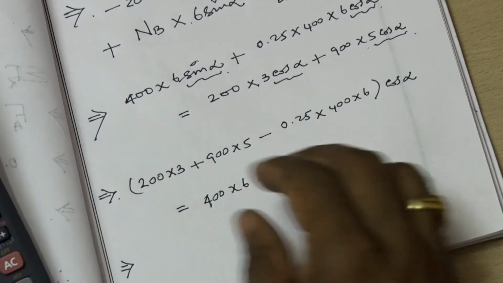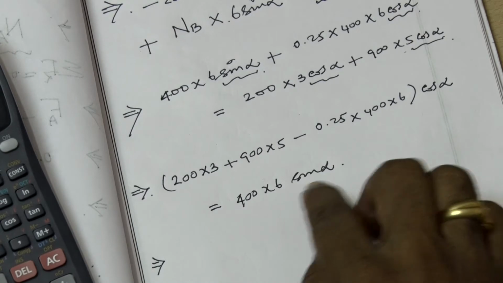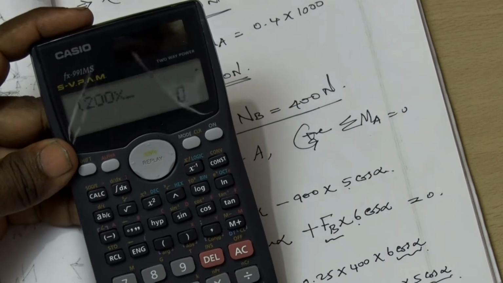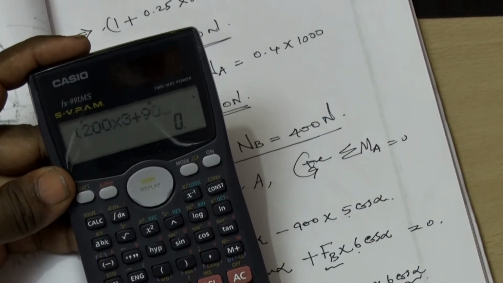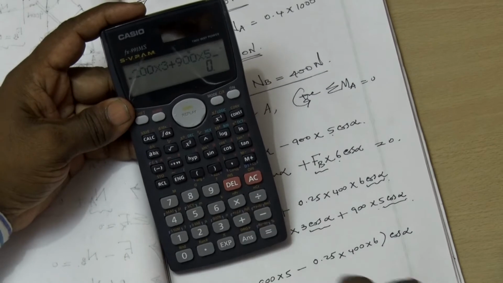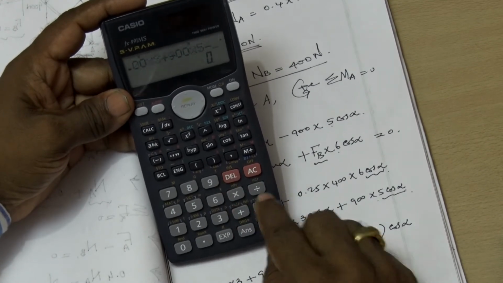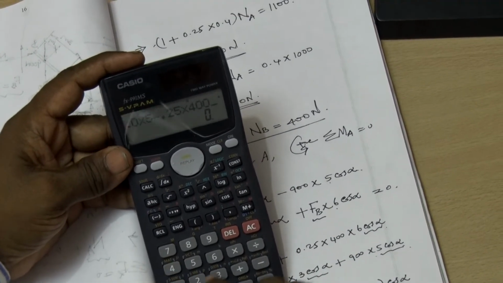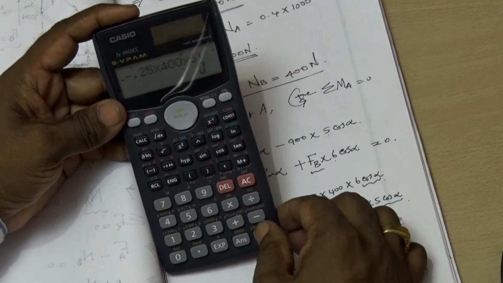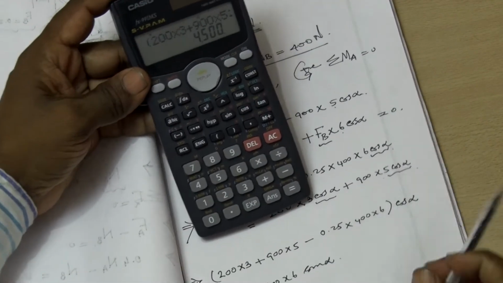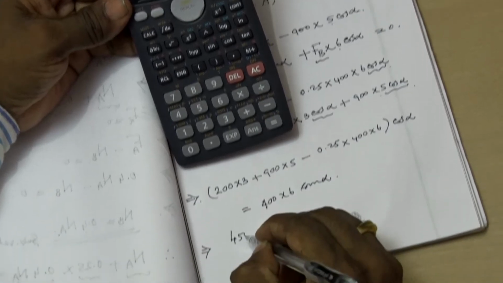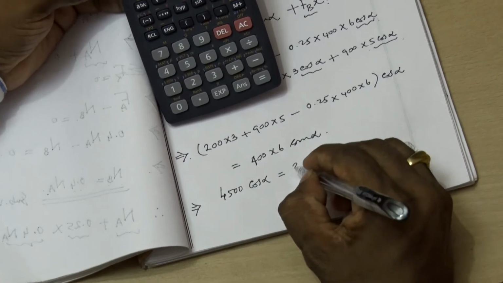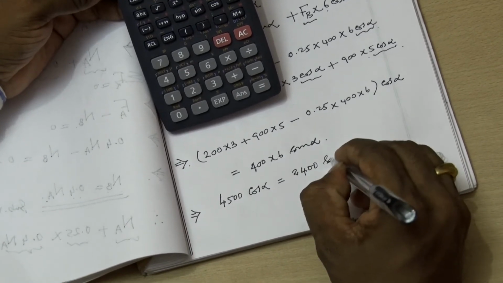Now we take the cos alpha term on one side and the sin alpha term to the other side. We calculate 200 multiplied by 3 plus 900 multiplied by 5 minus 0.25 multiplied by 400 multiplied by 6 as one term. So this is nothing but 4500 cos alpha is equal to 2400 sin alpha.